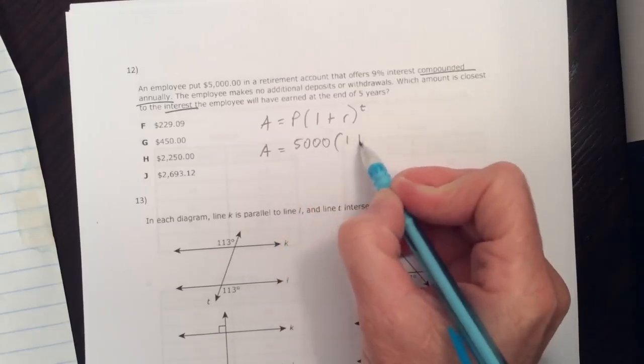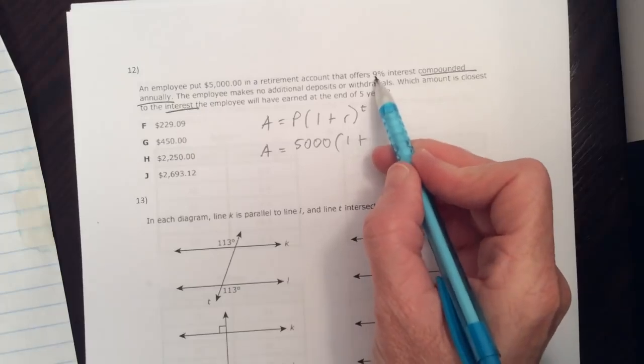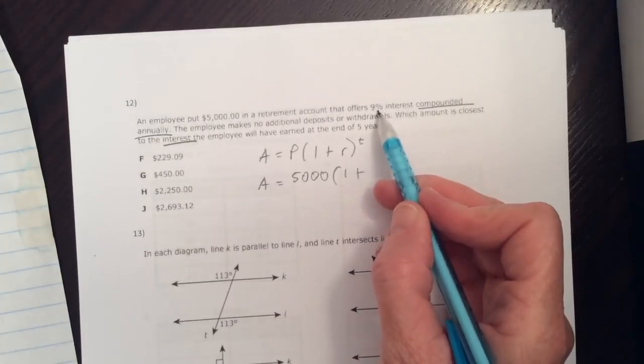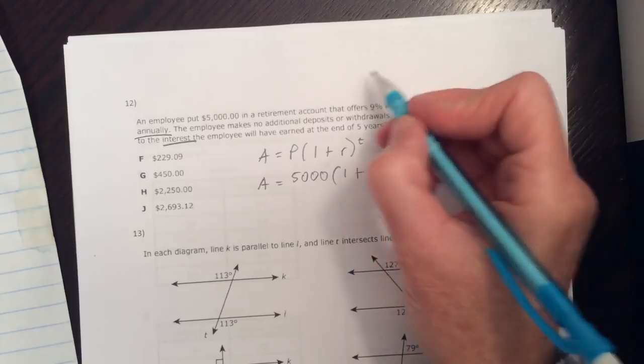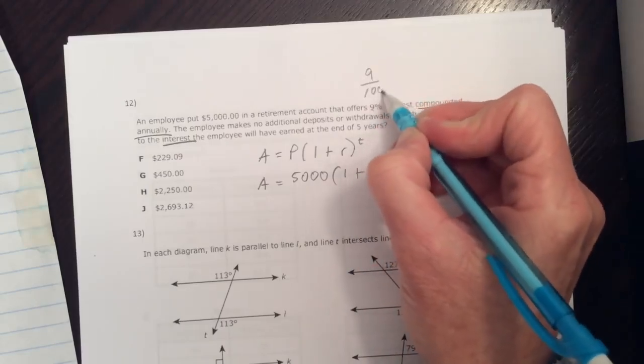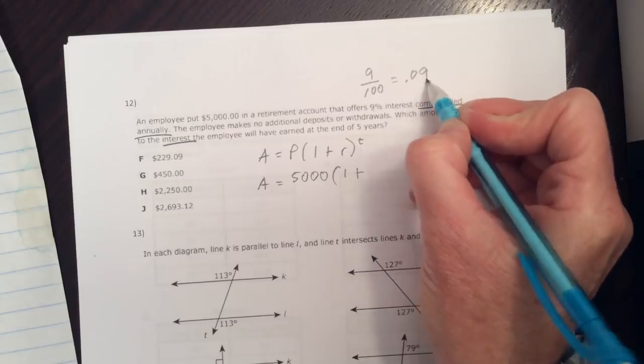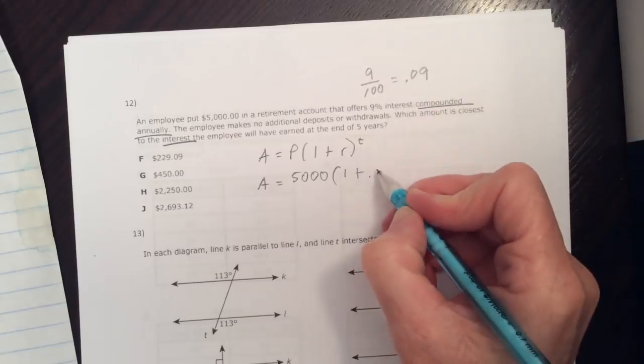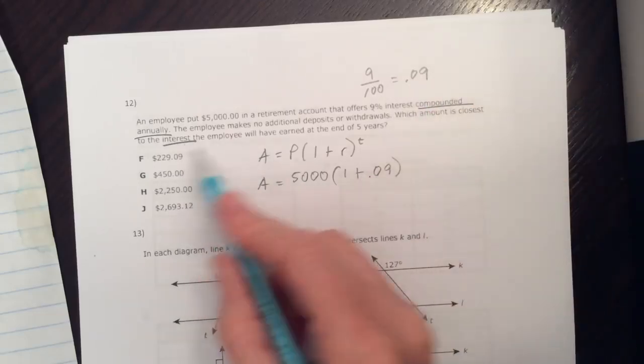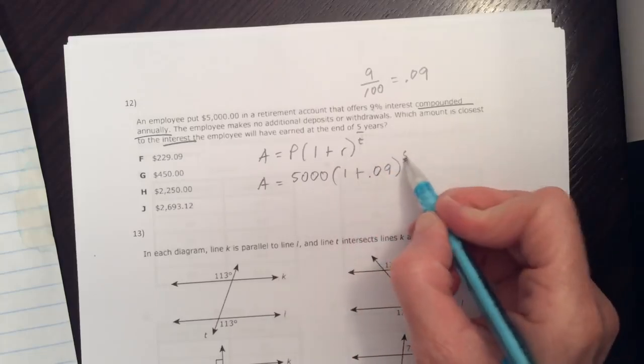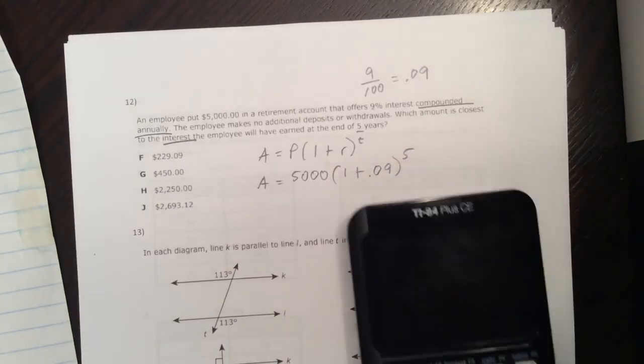The term is 1 plus 9%. As a decimal, what is 9 divided by 100? You'll get 0.09, plus 0.09, and the years is 5. Let's put this in our calculator.